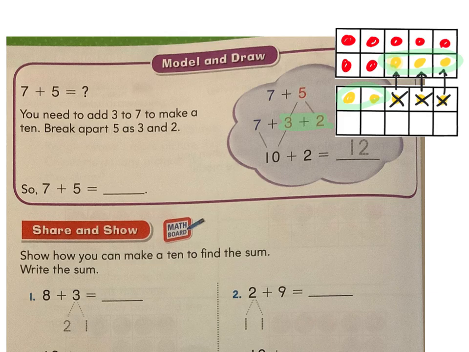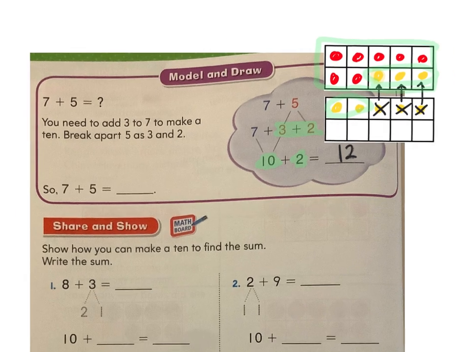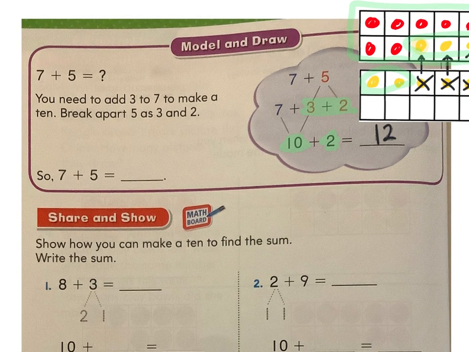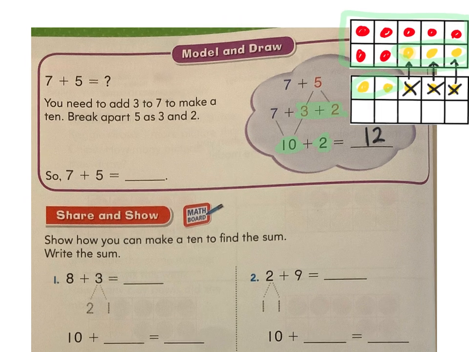So now in this whole top section up here, we can see that we have 7 plus 3, and that fills our 10 frame, so we have 10. But we can't forget to add the 2 more yellow counters down below. And 10 plus 2 equals 12. So that means 7 plus 5, our original one, equals 12.